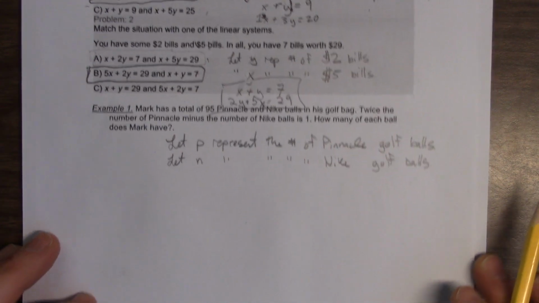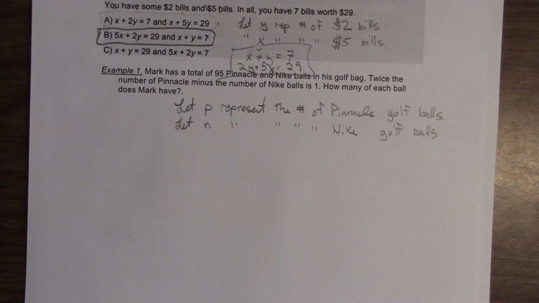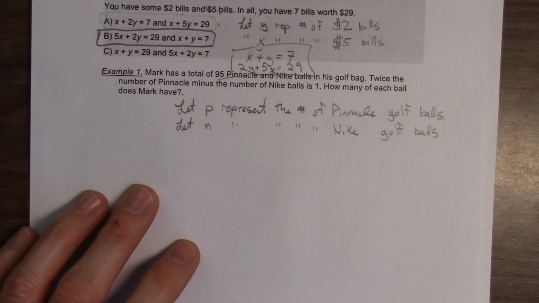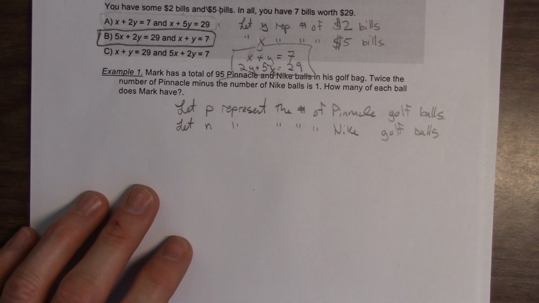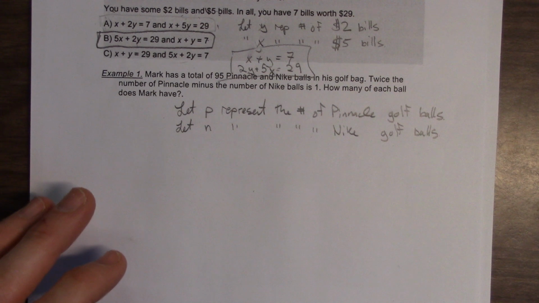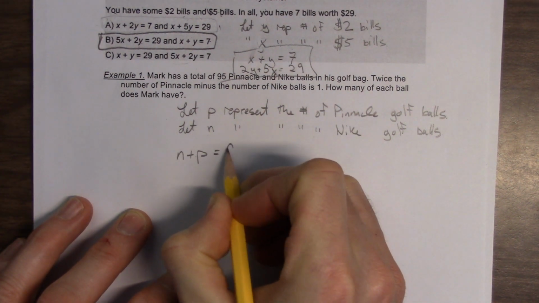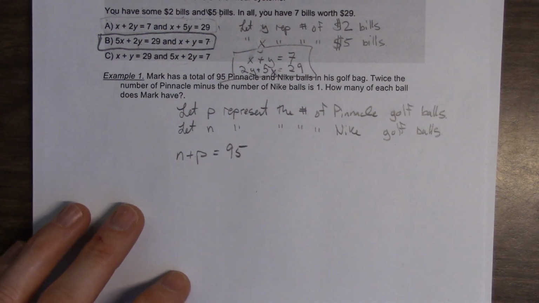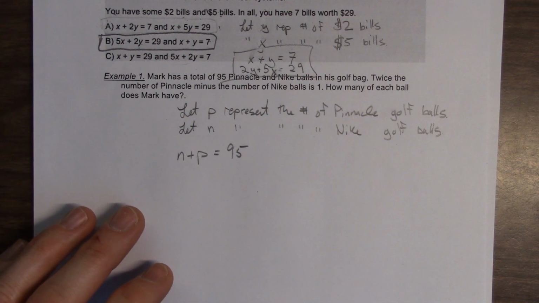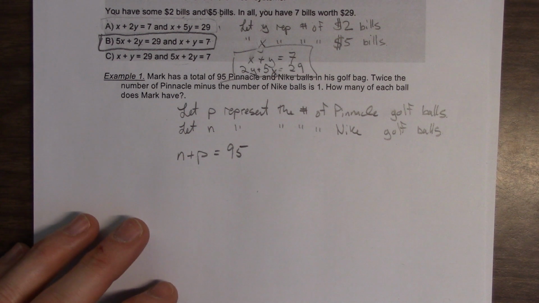No worries. All right. So we got the letters P and N here. What can we write for our first equation? Andrew. N plus P equals 95. Okay, beautiful. I agree. Okay, now the second equation.